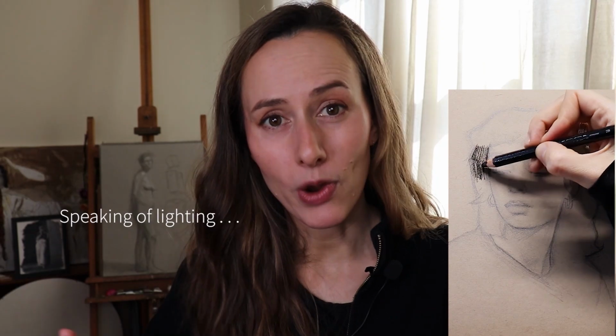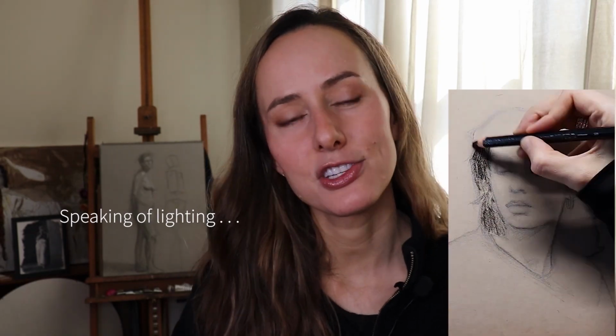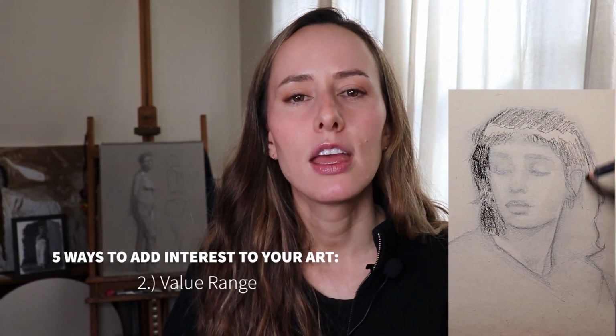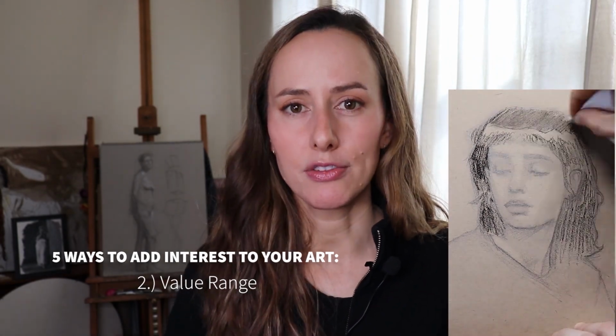Okay. The second way I like to add interest to my art is value. And I don't mean price, I mean the actual lights and darks of a piece. I see this too often, that it's a beautiful drawing, but there's no depth and there are no high points in the piece. So it's a very flattened and less interesting piece to look over.